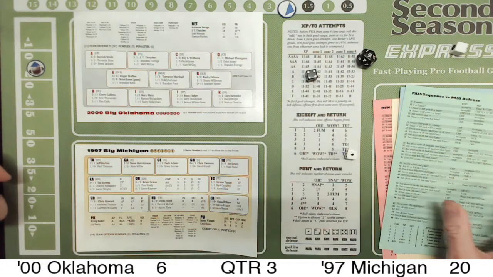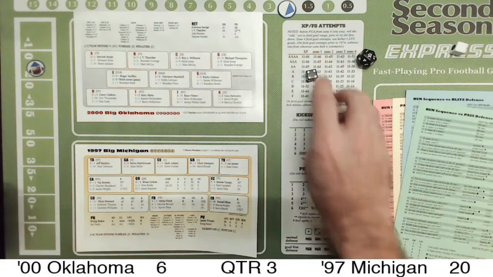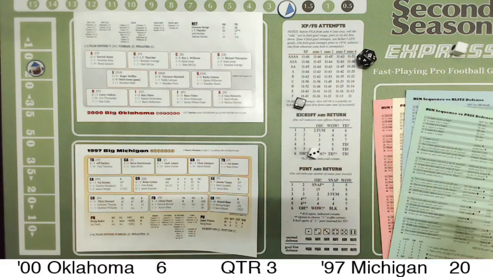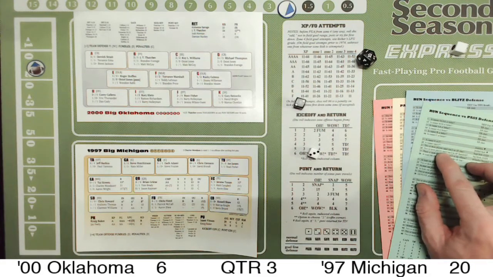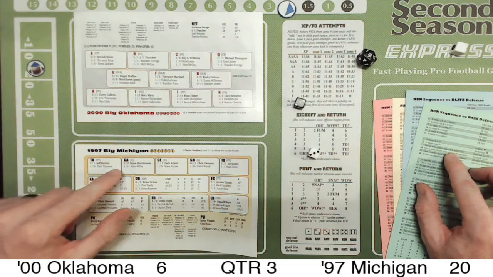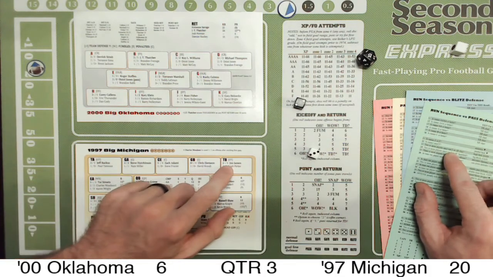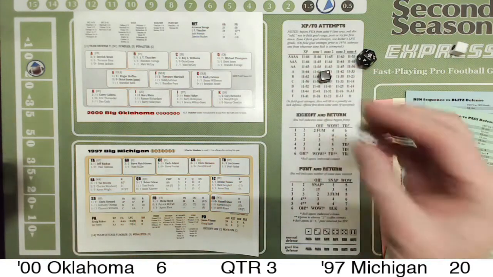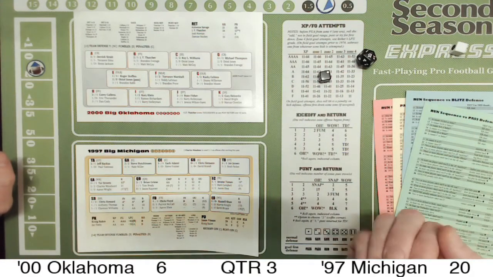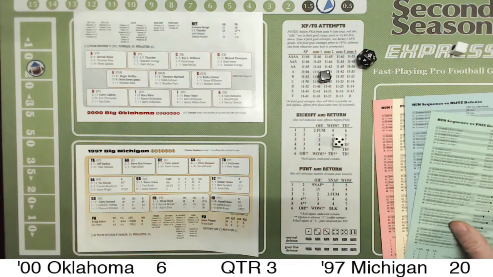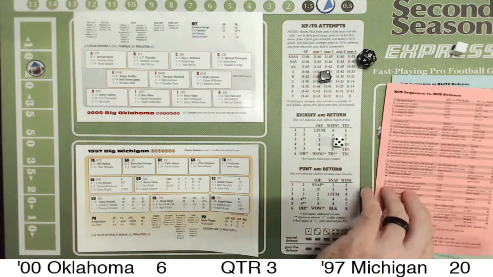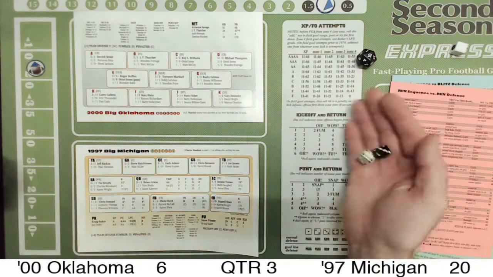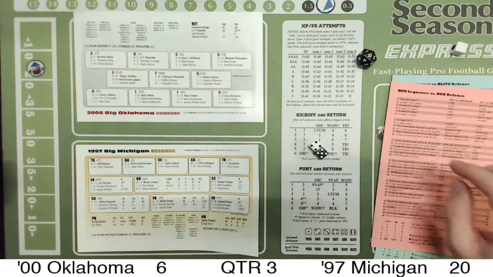Michigan's going to go run against the pass. Might be able to punch another one in here. 23. 2 or more players rated run 2 on the offensive line. That's going to be Steve Hutchinson. And that is it. So that is a no, minimal gain. But it happened early enough in the drive. They get one more shot here as they go run again against the run. So this will be the last play of the third quarter.